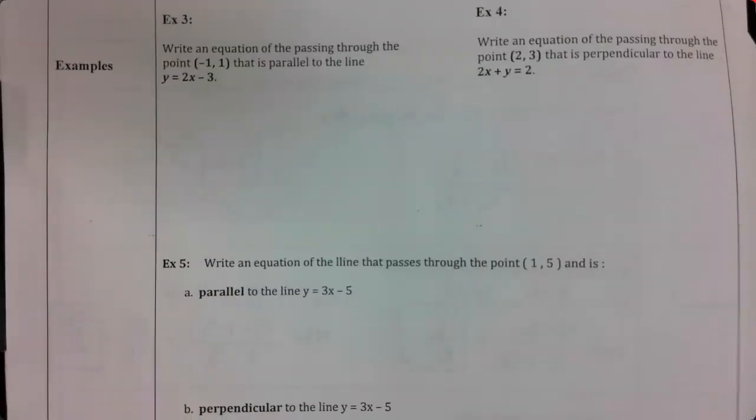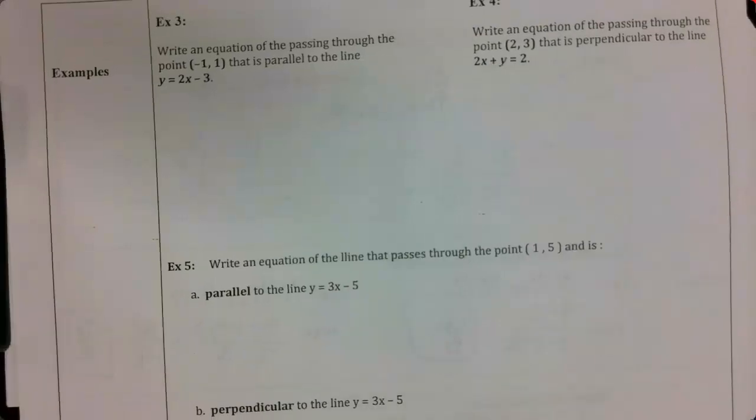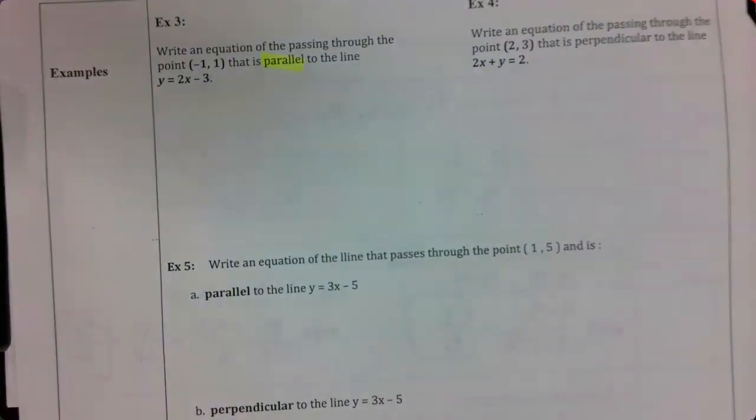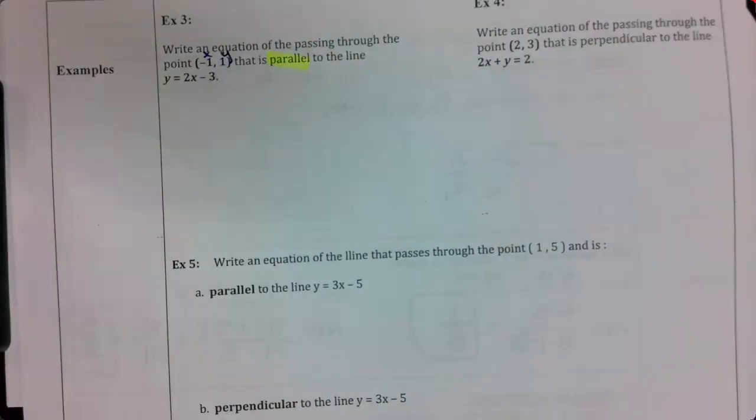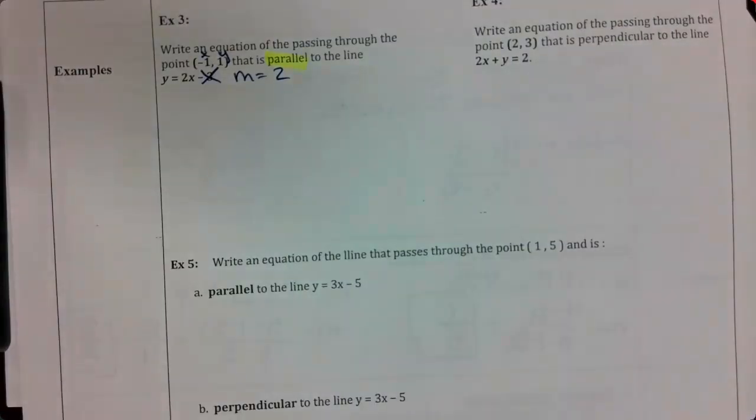Okay, so this one wants me to write the equation of a line that is passing through the point negative 1, 1 and is parallel to the line. So I'm going to highlight the word parallel because that's important. So this is my x, y. And then my slope, because it's parallel, is going to be the same. That's going to be 2. And this number at the end is not important.